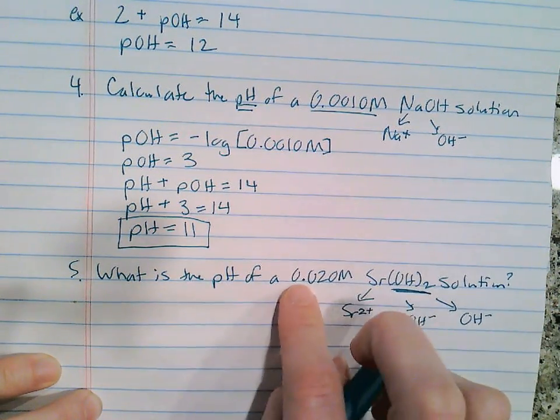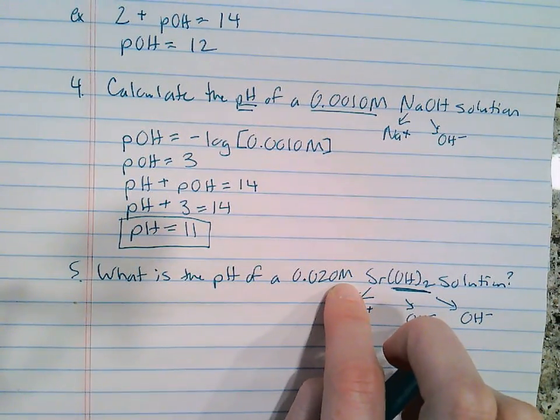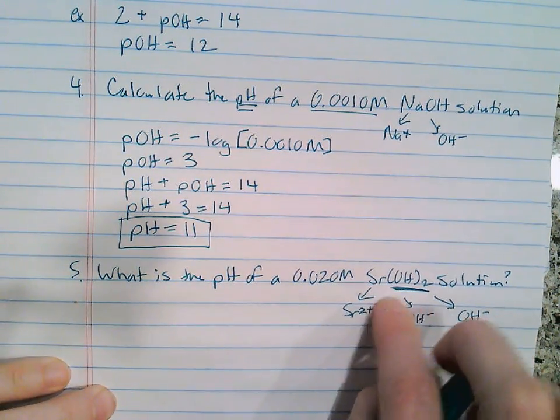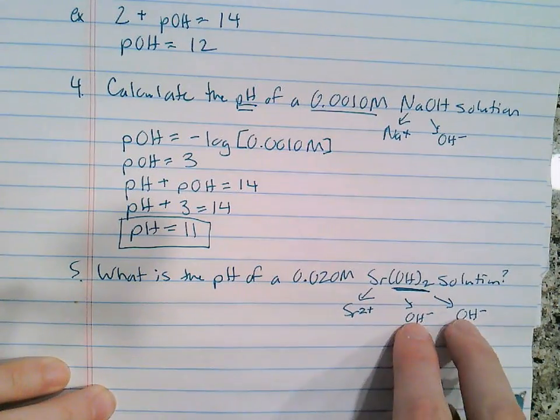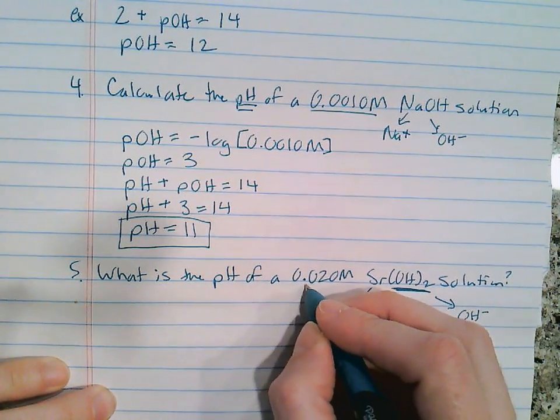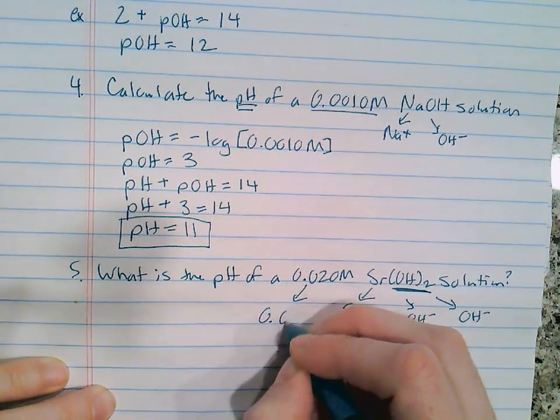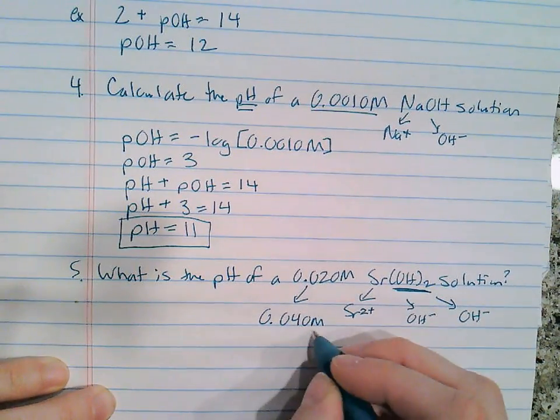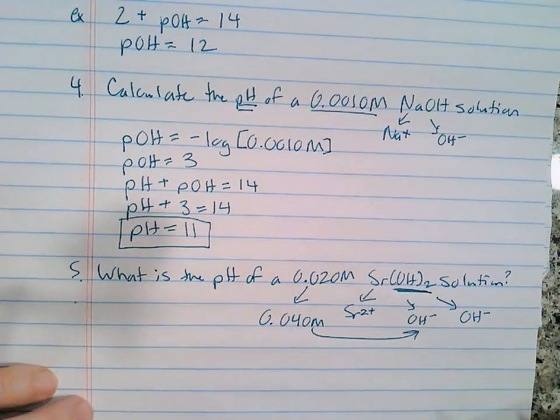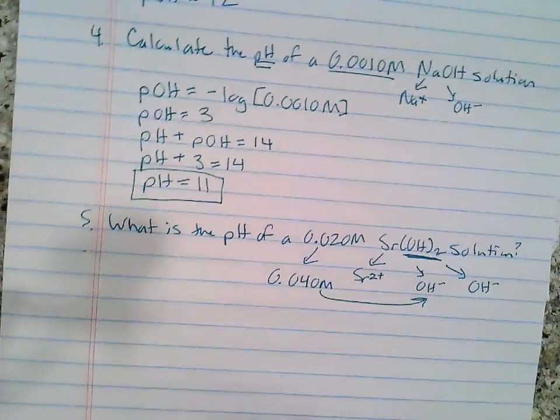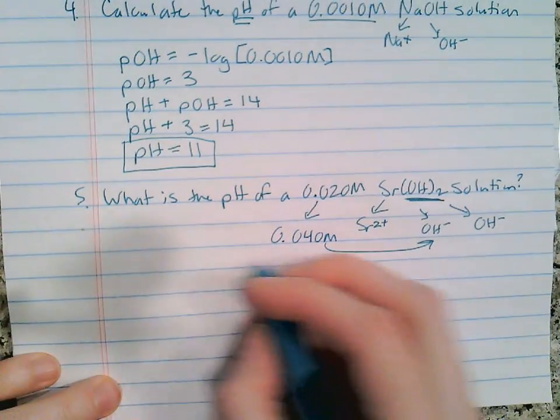So I'm not going to have 0.02 molar when it comes to the concentration of these hydroxide ions. I'm actually going to have double that. So I need to go ahead and double this. So I have 0.04 molar hydroxide ions, and that's what I'll plug into my pOH equation.